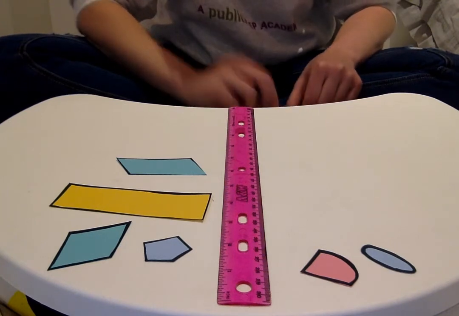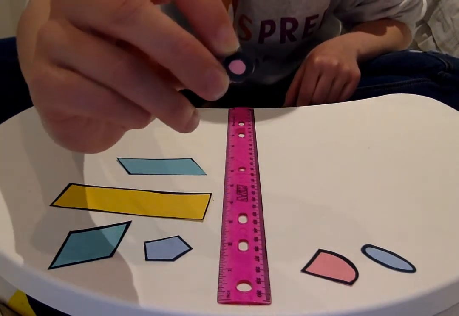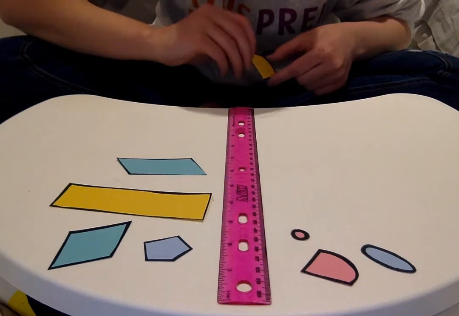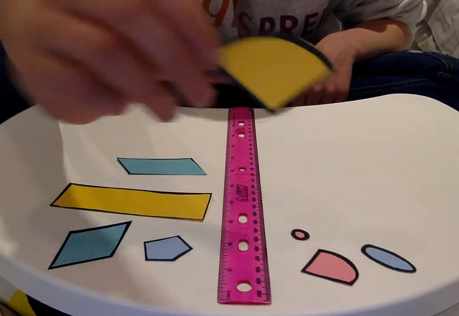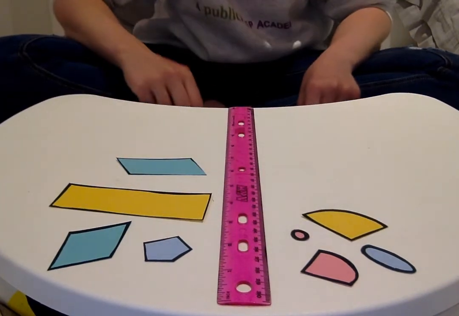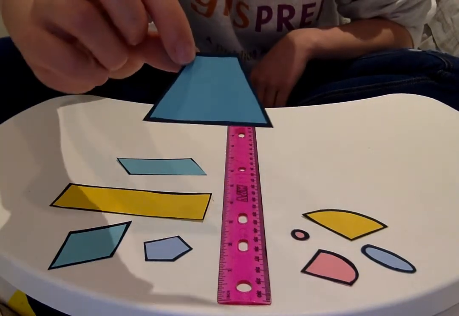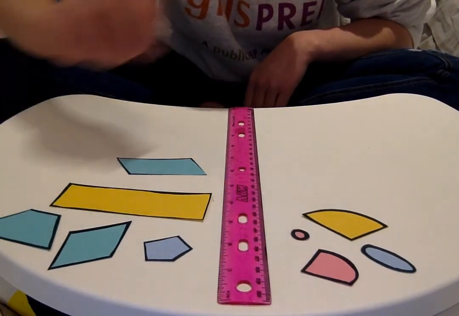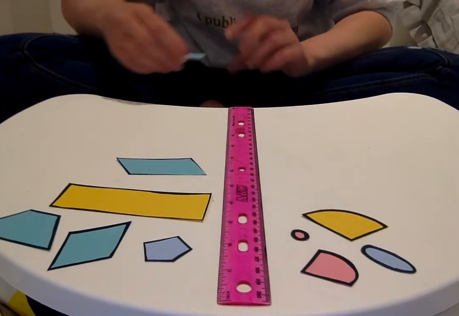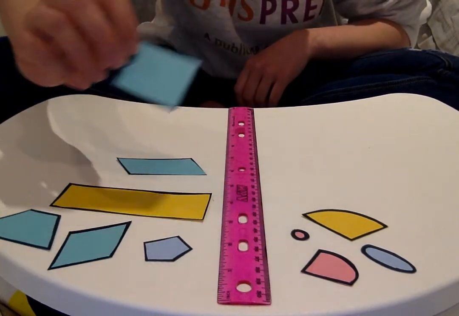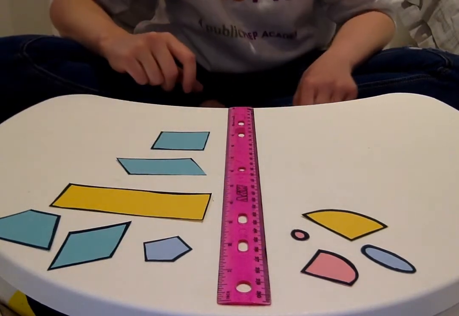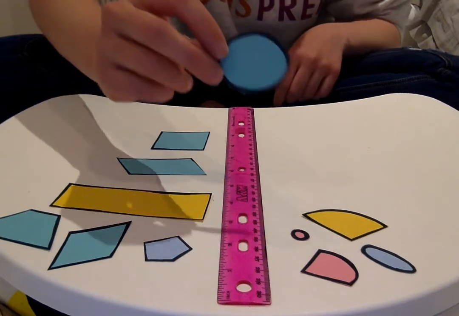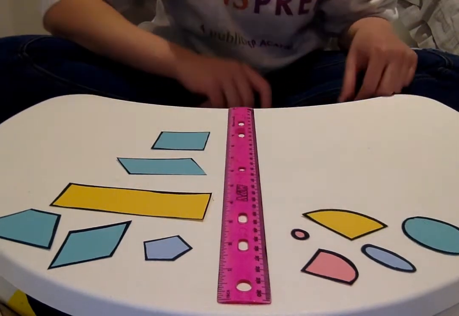We're going to put this little bitty circle right here. We're going to put this sector right here. We're going to put this trapezoid over here. We're going to put this square over here. We're going to put this oval over here.